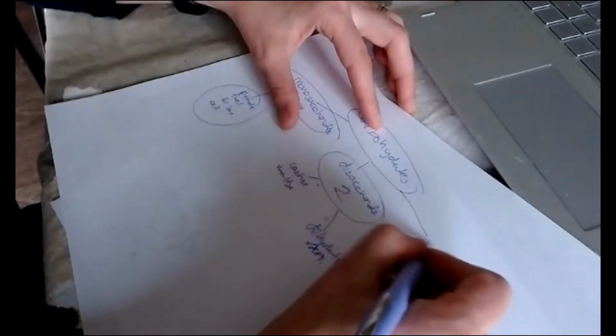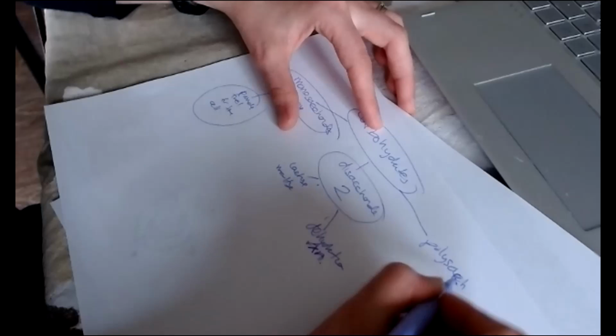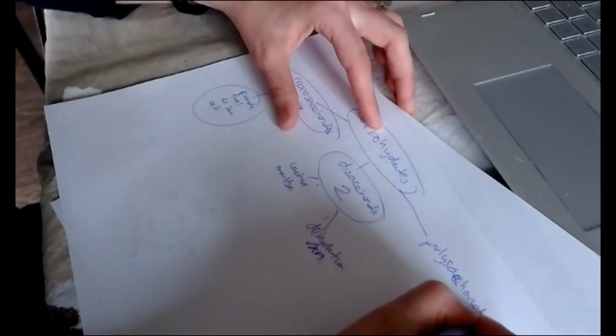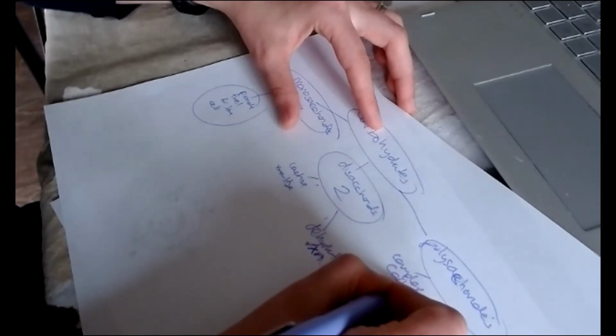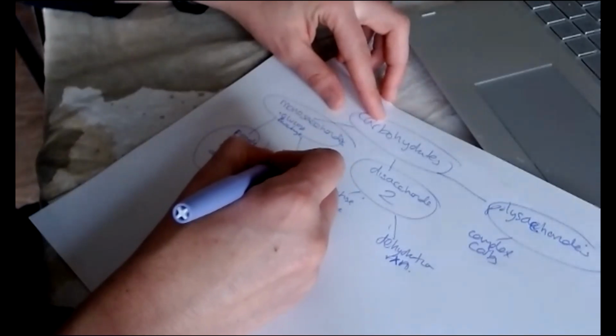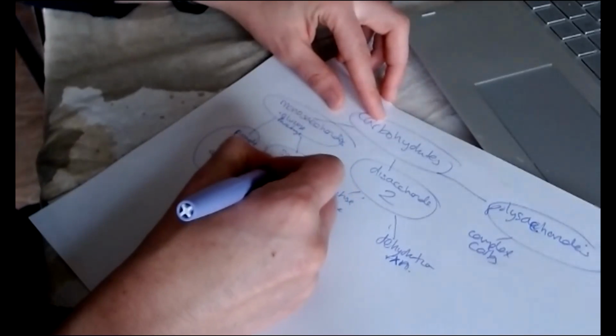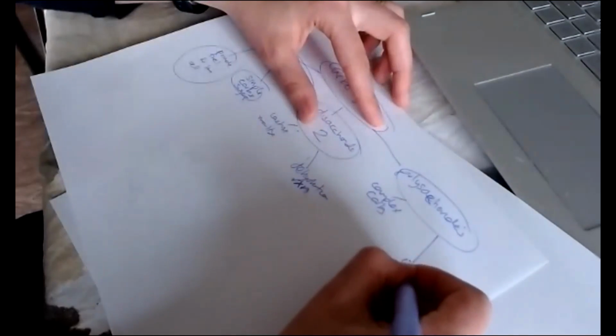And then we have polysaccharides. Polysaccharides, oops, double C, sorry, saccharides, okay? These are also known as your complex carbs. Your monosaccharides back here are called your simple carbs or your simple sugars. Okay, your polysaccharides, we have 4 of them.